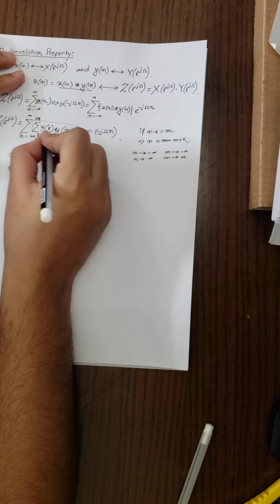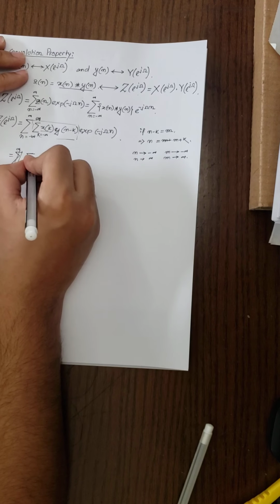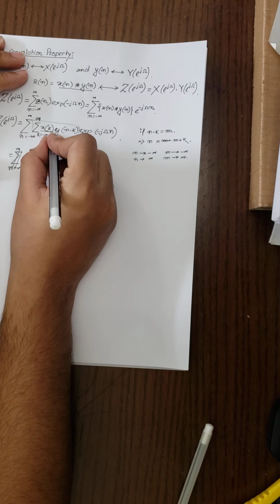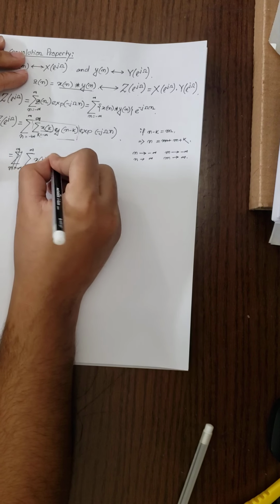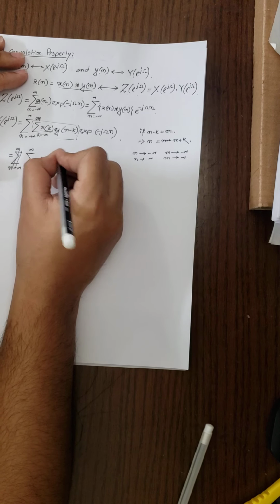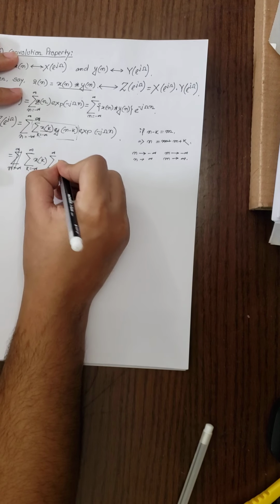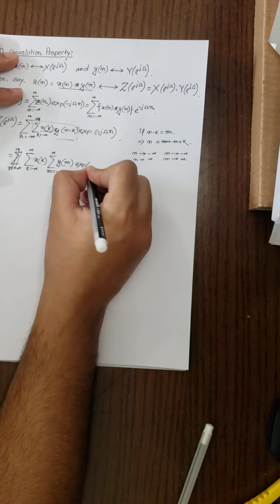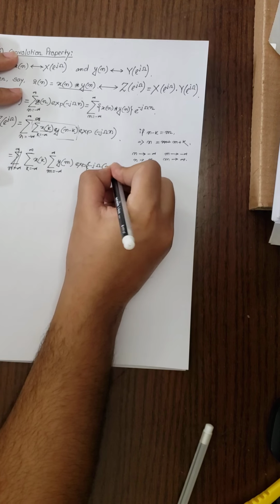First of all let us rearrange this summation operator. This can be done without changing the value. The summation of k which goes from negative infinity to infinity, and since x of k doesn't depend on any variable n, we can bring that out as well, and the remaining is the summation over m which goes from negative infinity to infinity. So you have changed n minus k to m, y of m e to the power minus j omega times m plus k.